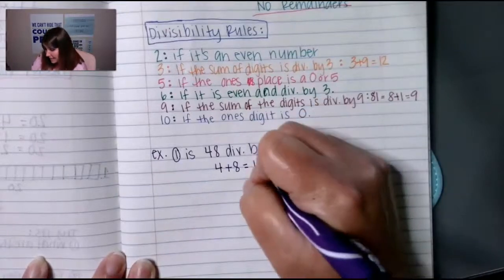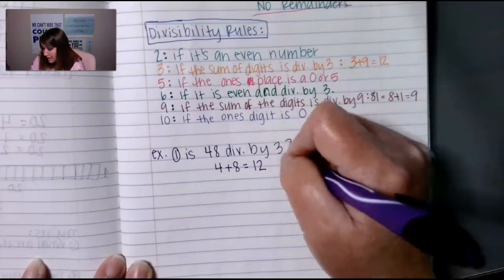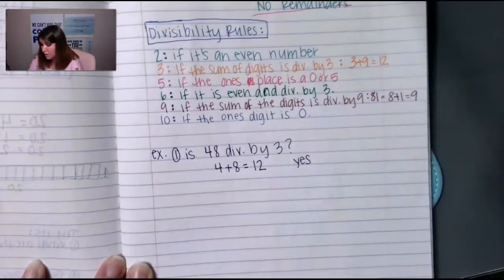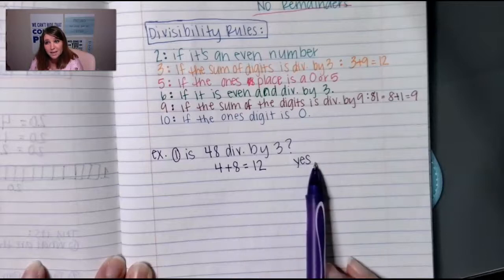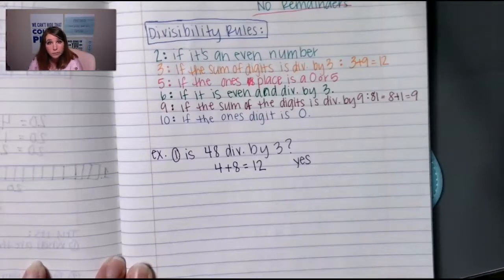And is 12 divisible by 3? Yeah, it is. 4 times 3 gives us 12. So the answer is yes, it is divisible by 3. Because when we add those two numbers together, we get a whole number.